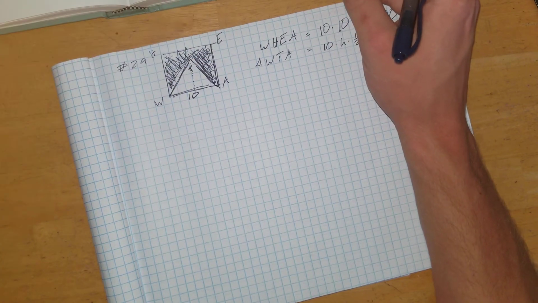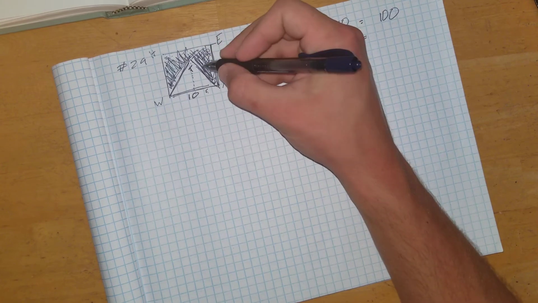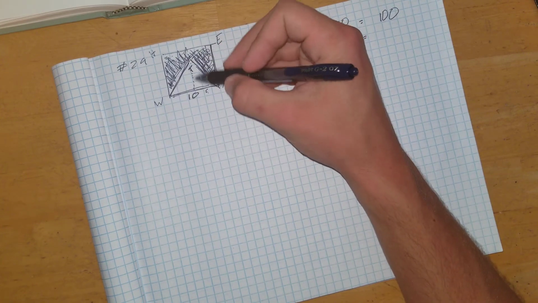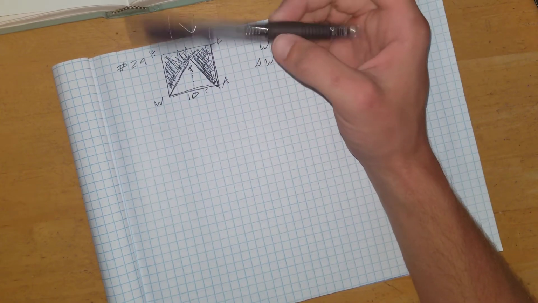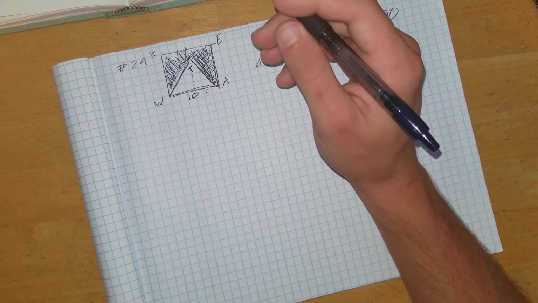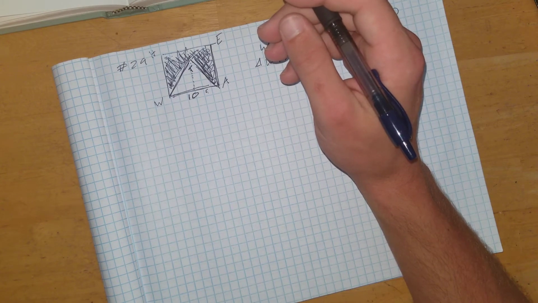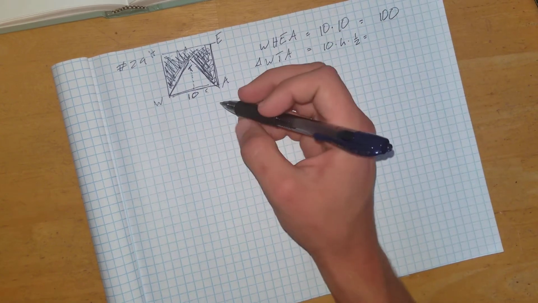Basically, if we were going to use Pythagorean's theorem, we'd cut this in half. This is 5, and this is 10. Okay, we're going to use Pythagorean's theorem.